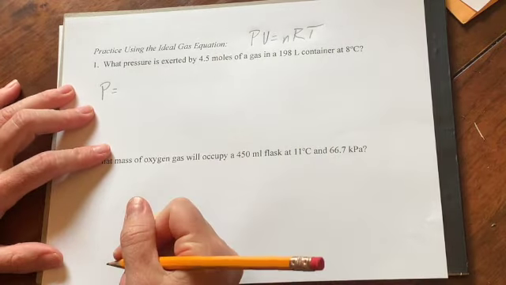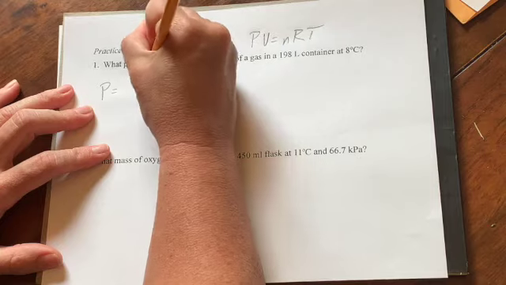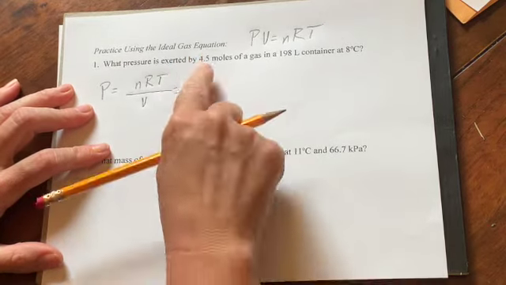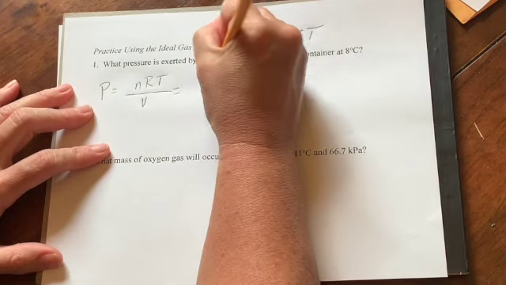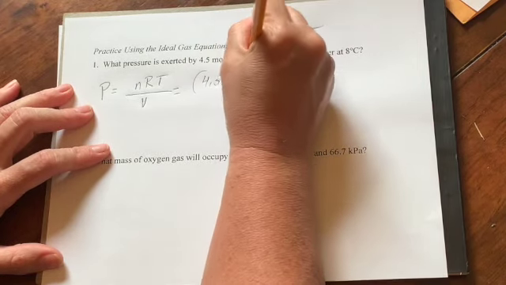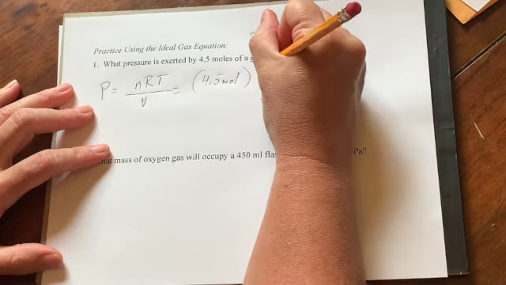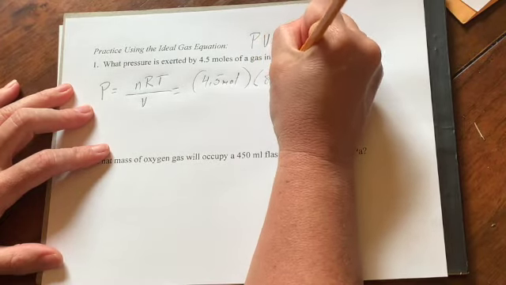I like to do my algebra first. So that's going to be nRT at the top over V. n is your number of moles, so 4.5 moles. The abbreviation for moles is mol, just without the e on it. Then R is 8.31.